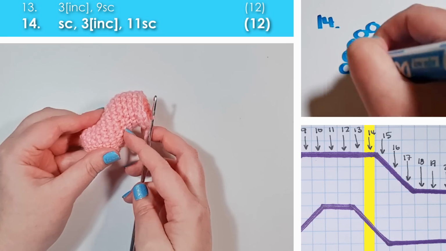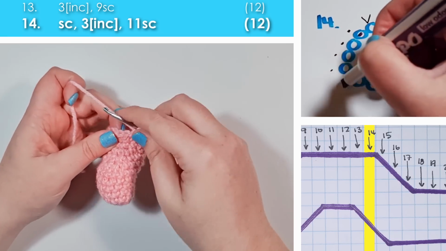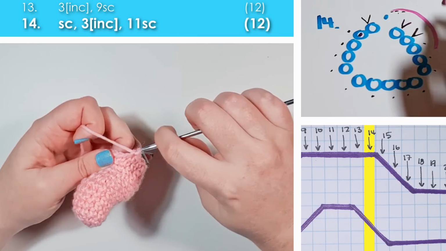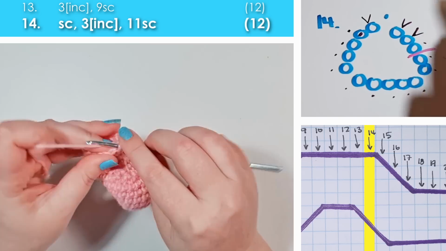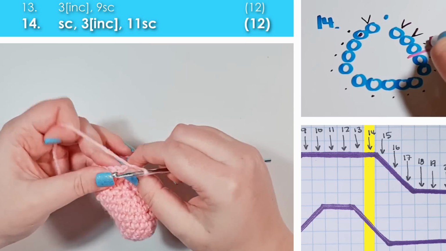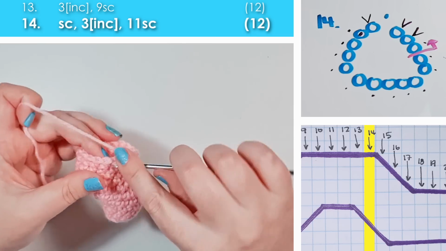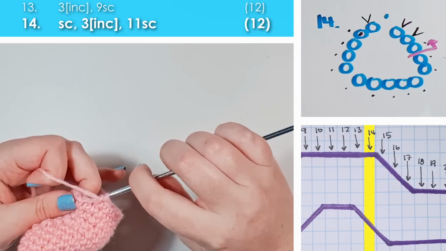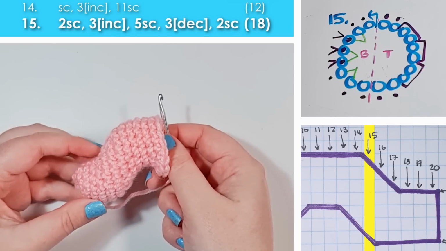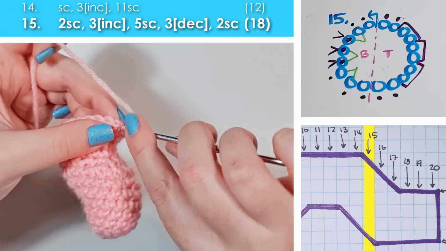So row 14 is the mirror of row 9, so all we need to do is draw our section, swap our decreases to increases, and adjust for our new starting point. And we do the same thing for the next 3 rows, each time checking our rotation just to make sure it's still lining up.